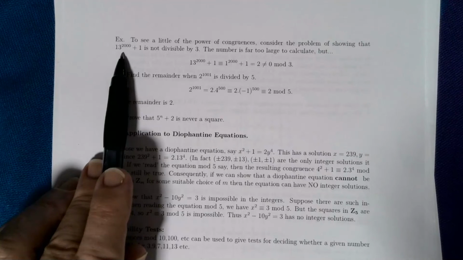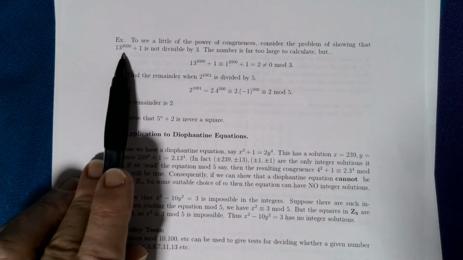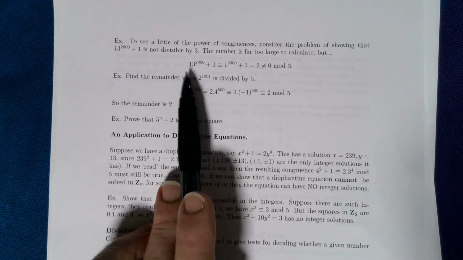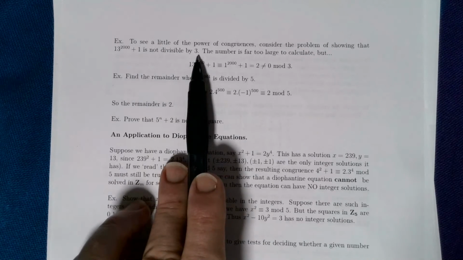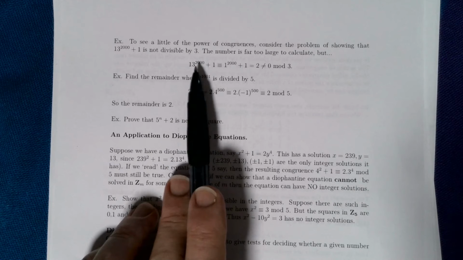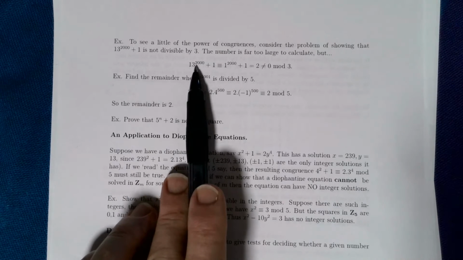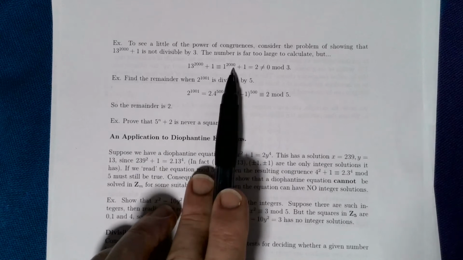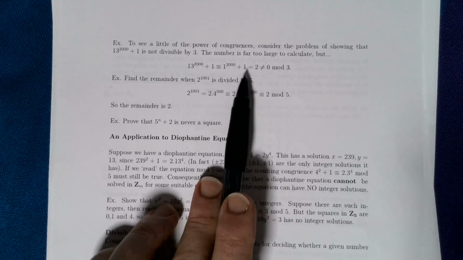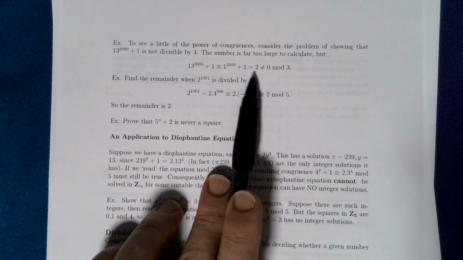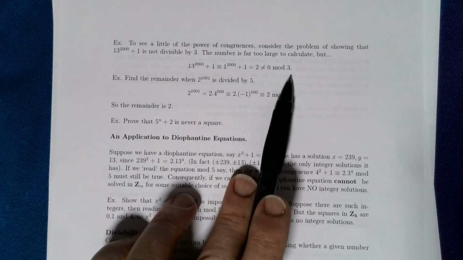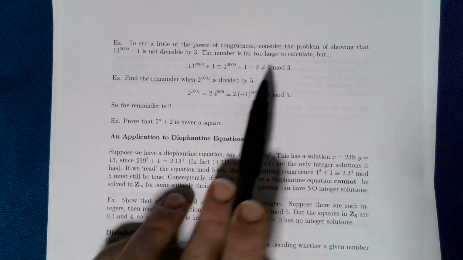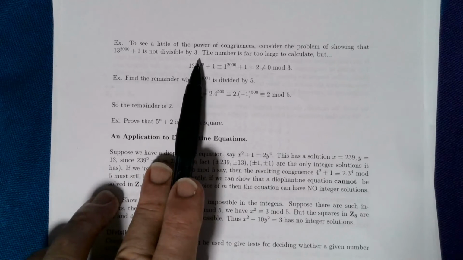So we're going to use congruence. We're going to take this number here, and I'm going to put on my mod 3 glasses. So I'm going to read this number modulo 3, and this of course is 12 plus 1. So modulo 3, this is just 1. And 1 to the 2000, of course, is just 1, and 1 plus 1 is 2, and that is not divisible by 3. So this is 2, this is not 0 mod 3, and that tells me that this number is not divisible by 3.